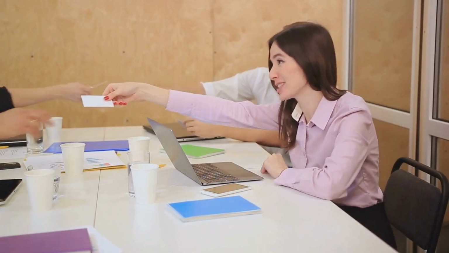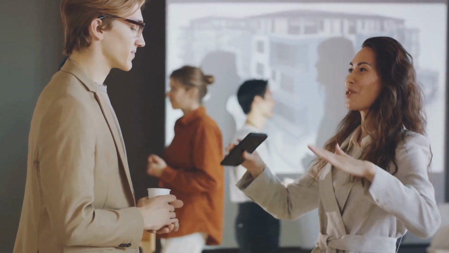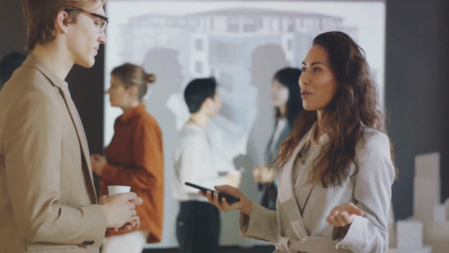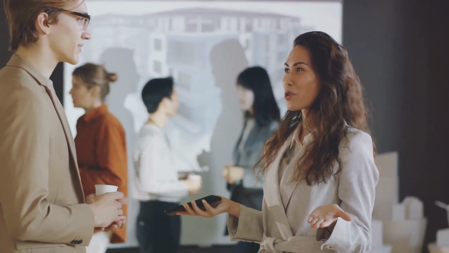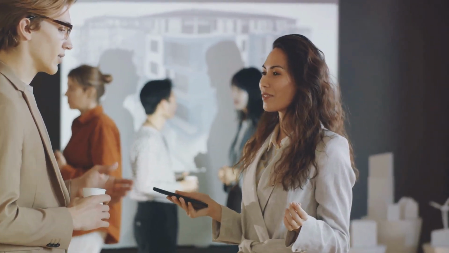But why is this so important? Well, imagine you're at a networking event. You wouldn't give out separate business cards for each of your social media accounts, would you? No, you'd have one card with all your information on it. That's what your Beacons.ai page is, a digital business card for the modern age.